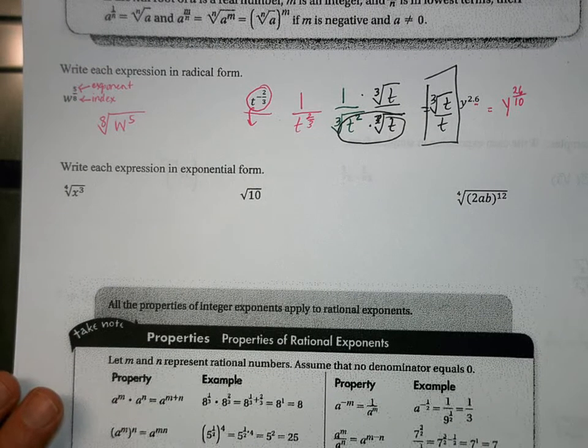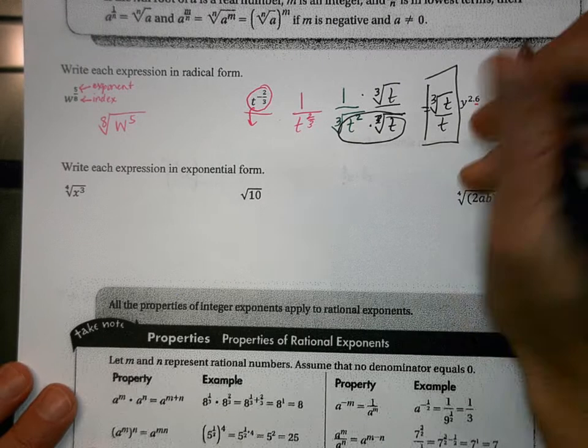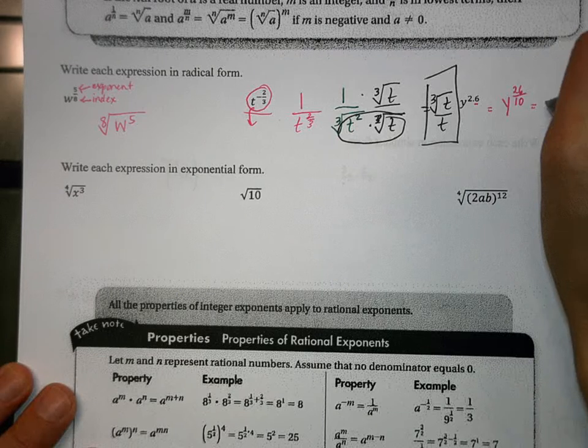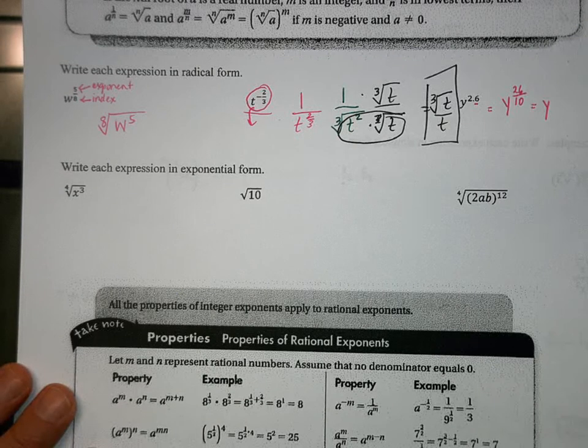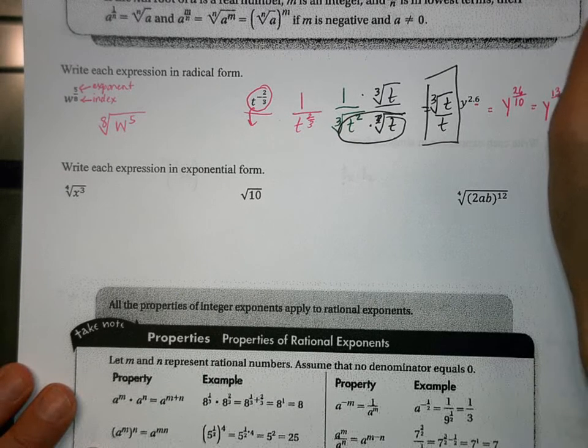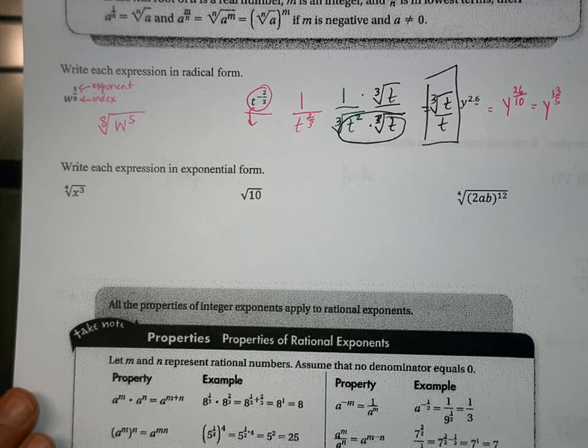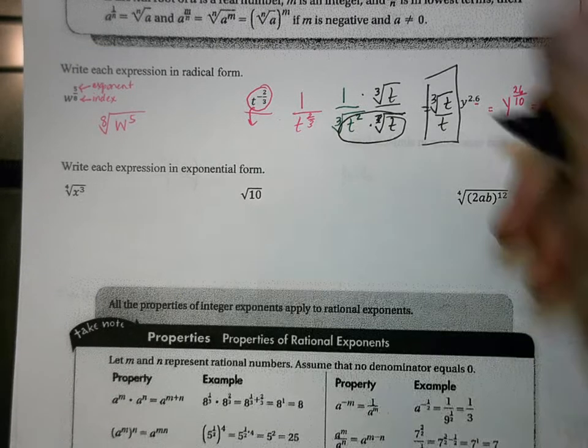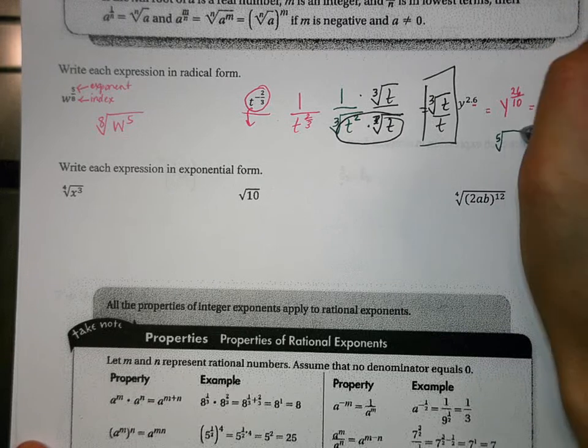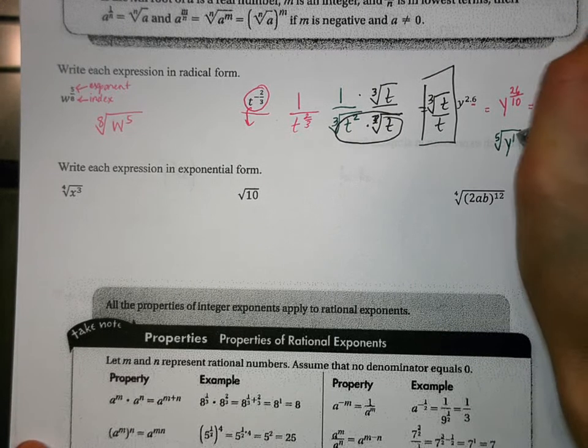Okay, and then, can I reduce that? Yeah, so I'd reduce it to make my life a little easier. And so when you reduce that, what is it going to be? Good. And then how would I change that to radical form? Good. The 5th root of y to the 13th power.